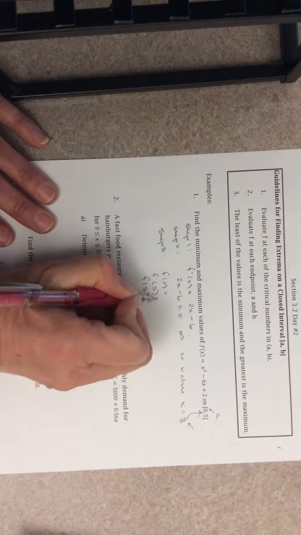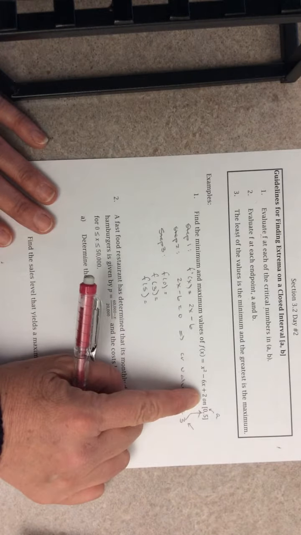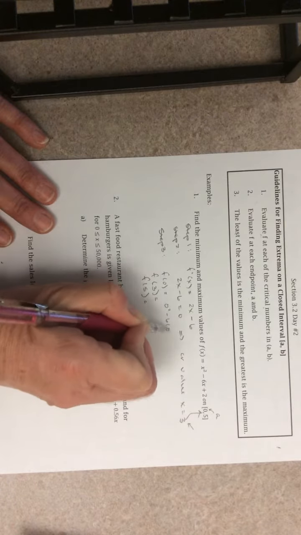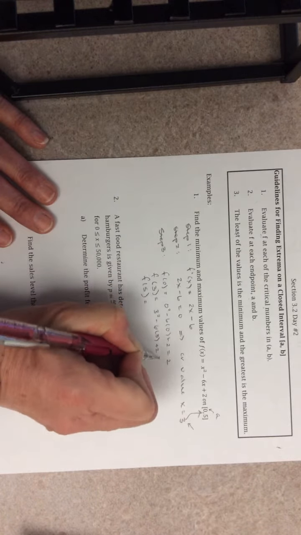So now I am plugging back into my original function, not my derivative. So I'm going to do 0 squared minus 6 times 0 plus 2 and get 2. 3 squared minus 6 times 3 plus 2 and get negative 7.